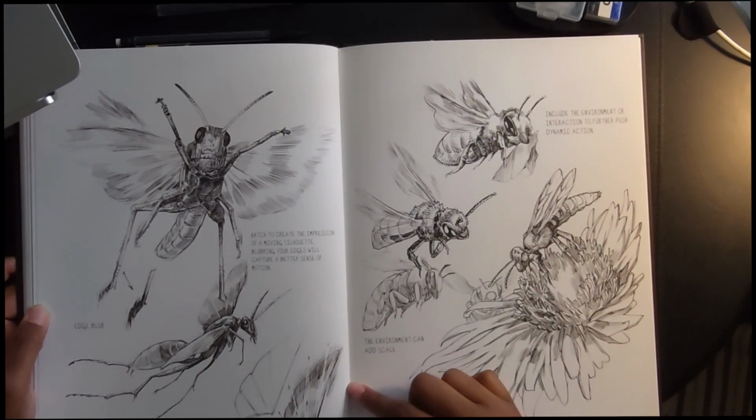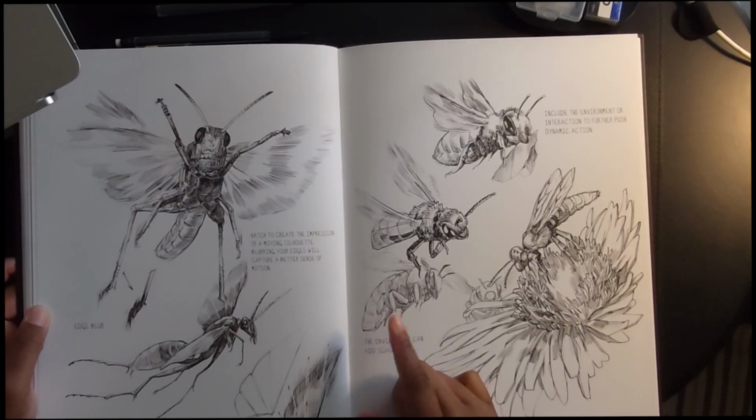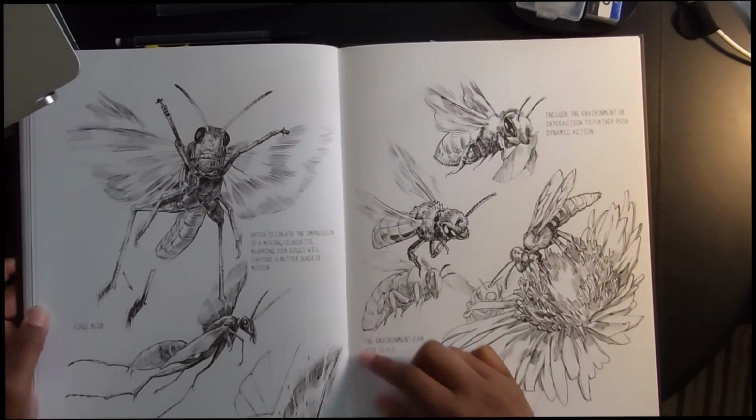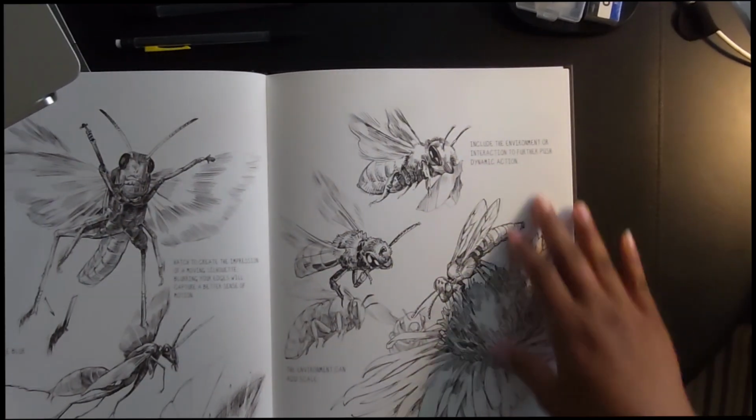So, like that. And he shows us how to get this effect, I guess, here. That is just, man, talented, bro. So dope.